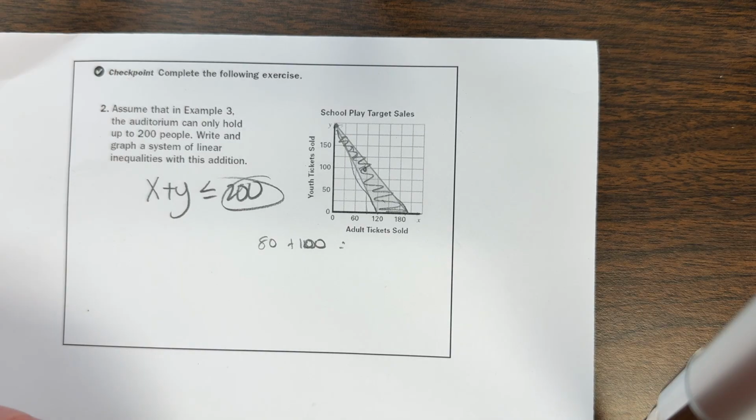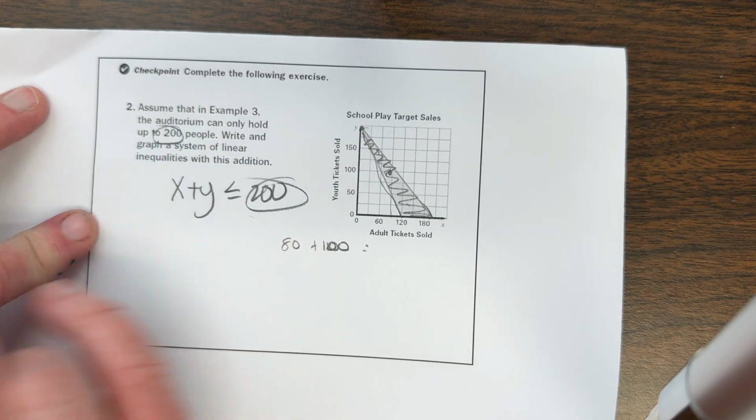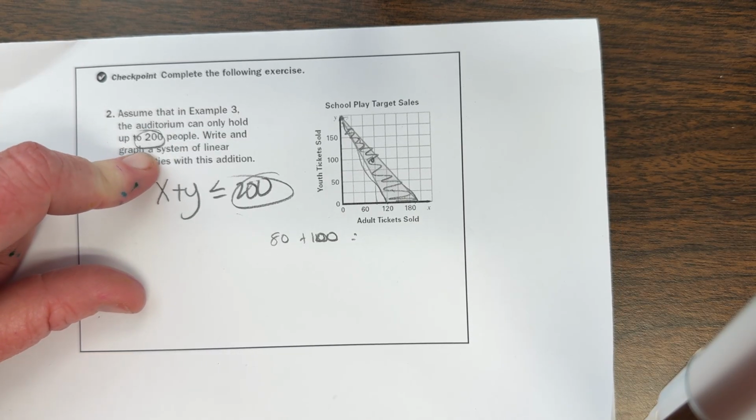So sometimes you have more than the restrictions. You have to also think about how much can that whole thing hold, like you're at Vista. You want to make a certain amount of money, but also you can only hold about so many people.